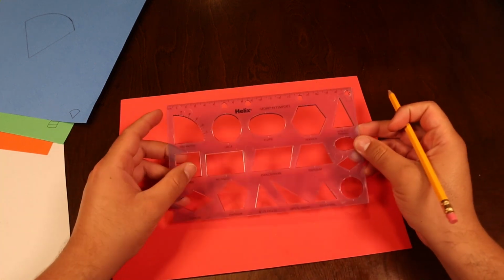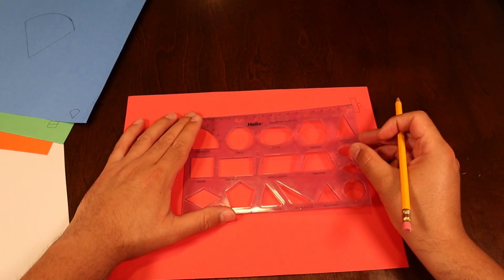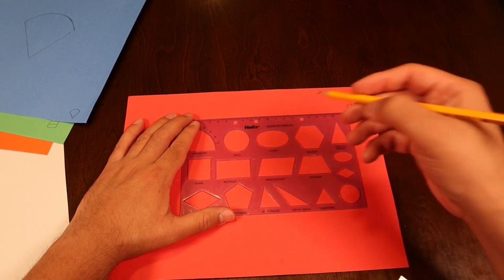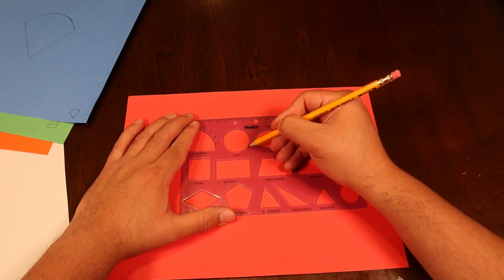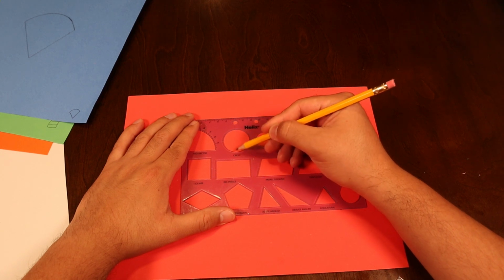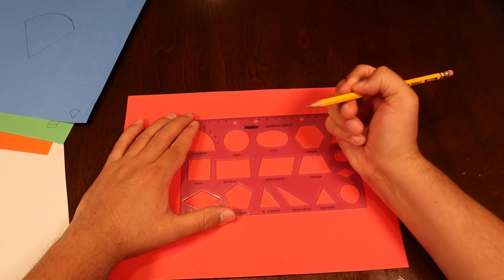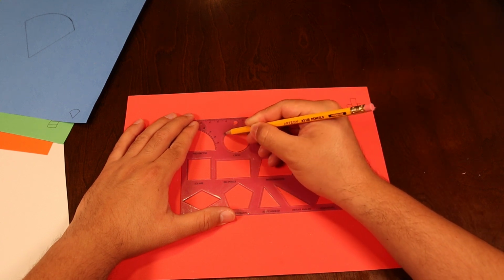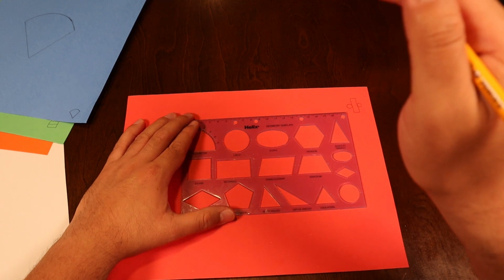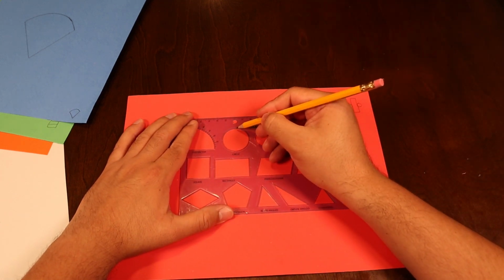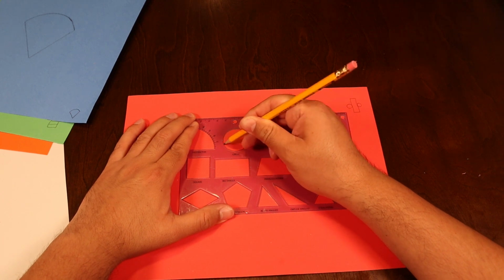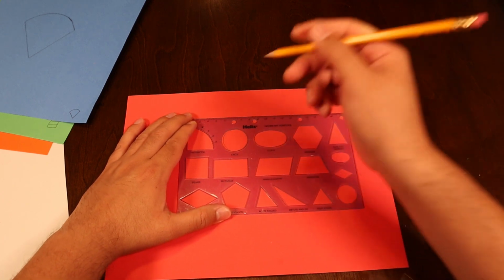Okay, so for the cylinder, we're going to use our shape template again. I'm going to use the circle. This circle has a diameter of about 1 inch. So that means that the circumference, so the length around the circle, is close to 3 inches. And I'll show you why that's important in a bit. But we're going to start with the circle here.